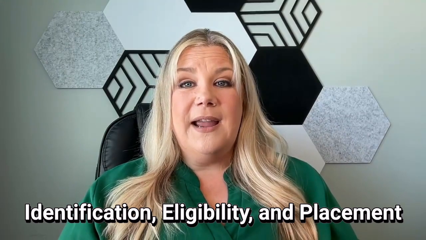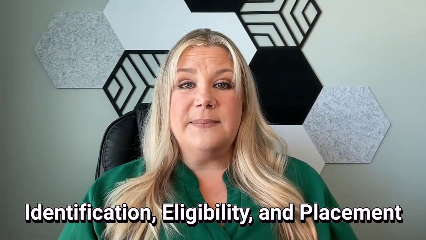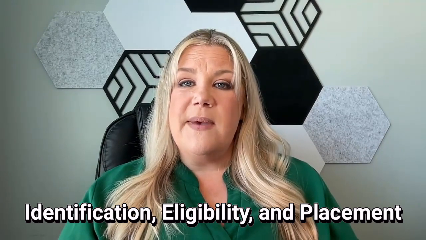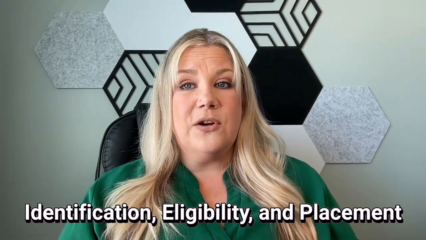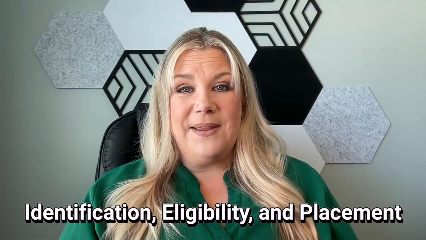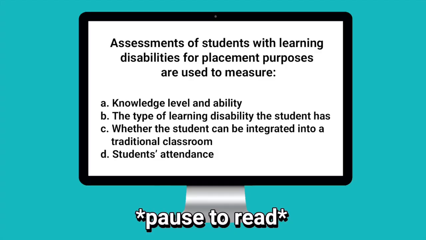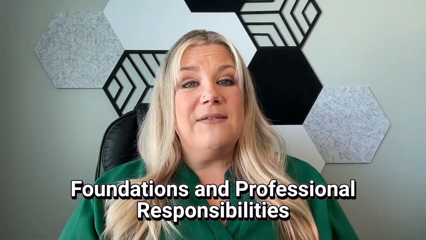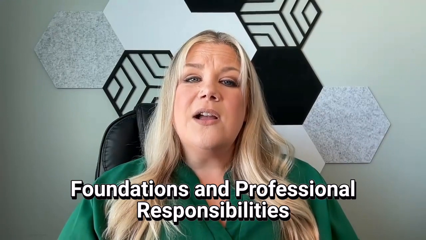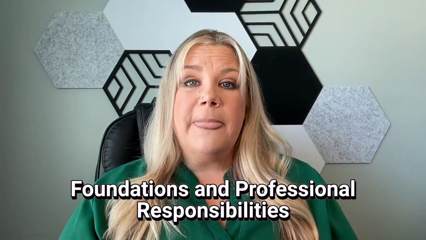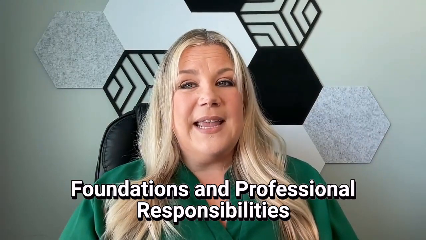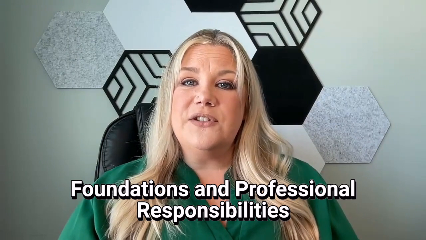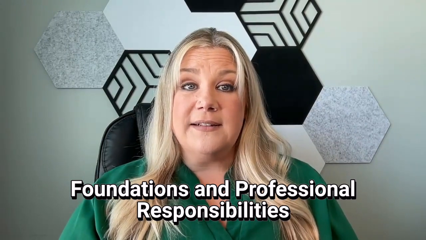In the fourth category, identification, eligibility, and placement, you'll answer questions about assessment methods, assessment data analysis, risk identifications, assessment terminology, and assessment record keeping. And the fifth category, Foundations and Professional Responsibilities, covers special education legislation, individualized education plans, or IEPs, disability categories, and the classification of students with disabilities under federal guidelines.